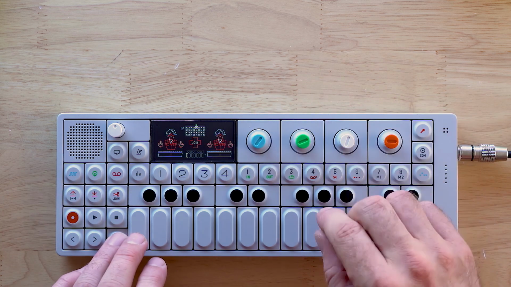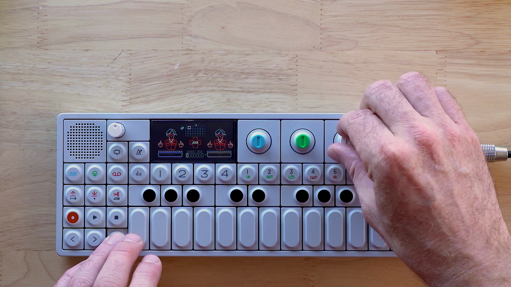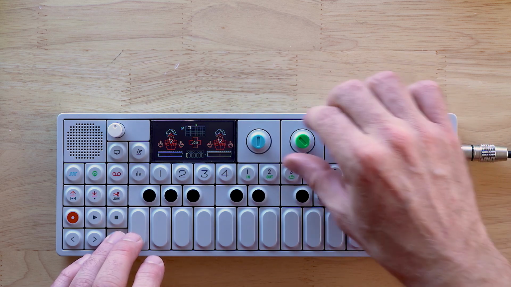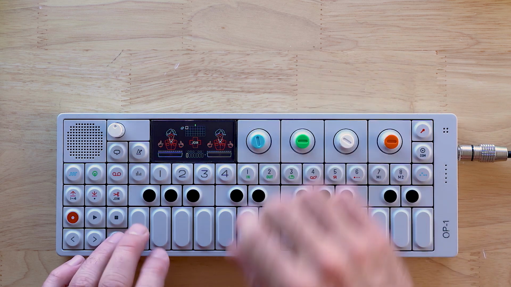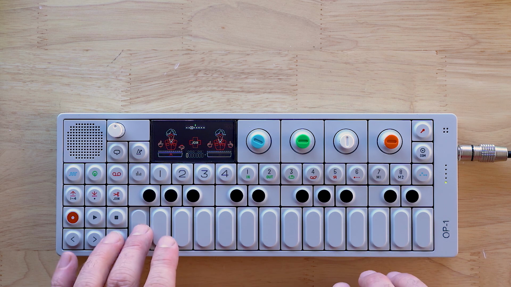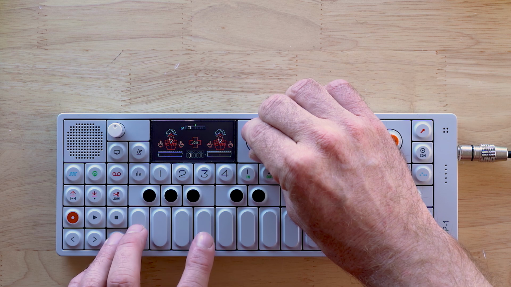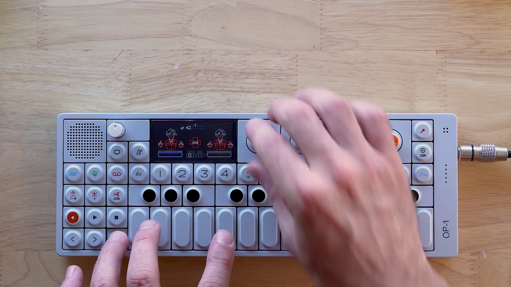So let's go ahead and pick our sequence right here. Clear this out. Turn, let's see, turn swing down. There we go. And then you can hear that you do have the ability to make this polyphonic.